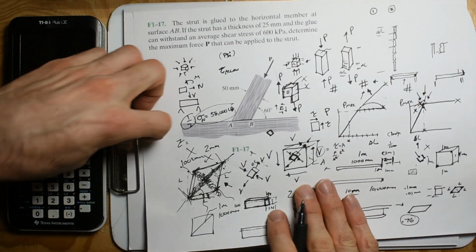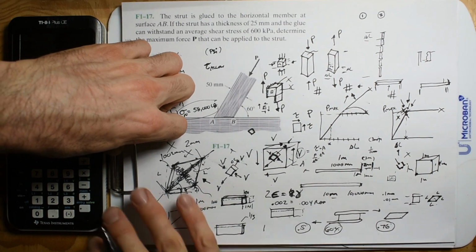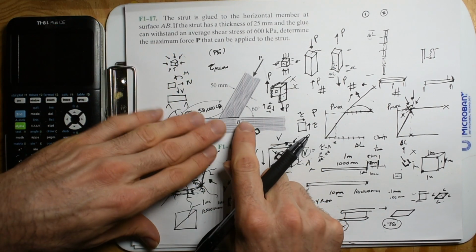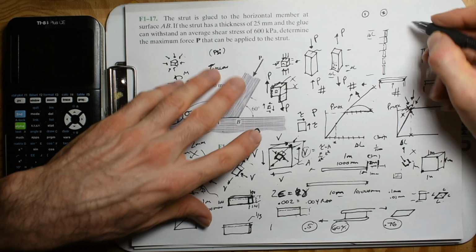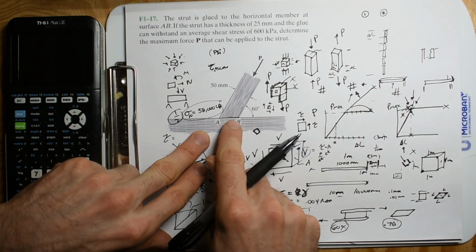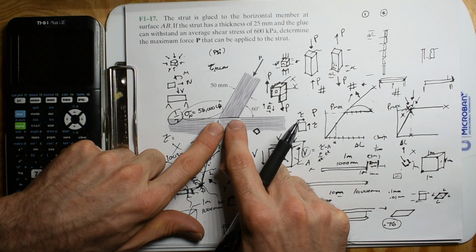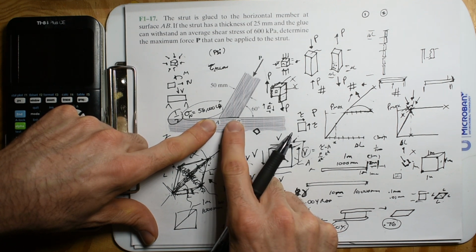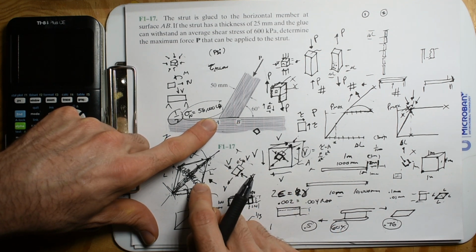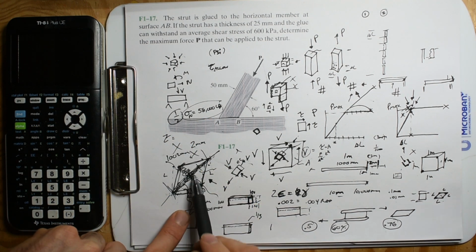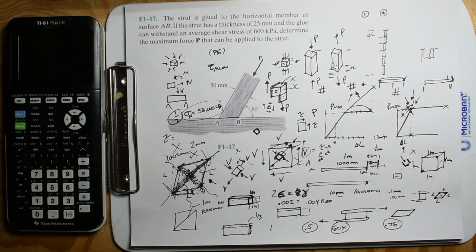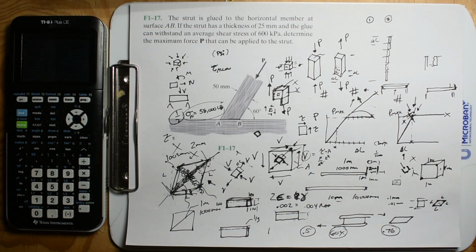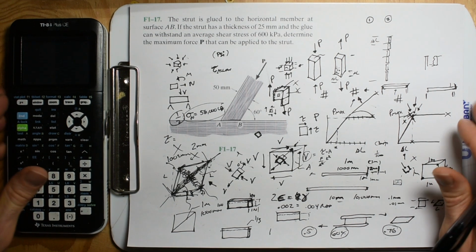So I think I'll start in on this problem. How that relates to this problem is that this glue joint is going to be in shear, and so, I guess from that aspect, the molecules are going to break, very similar to this. You know what I mean?